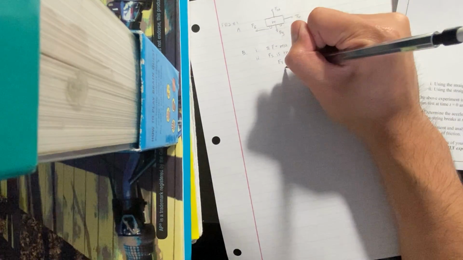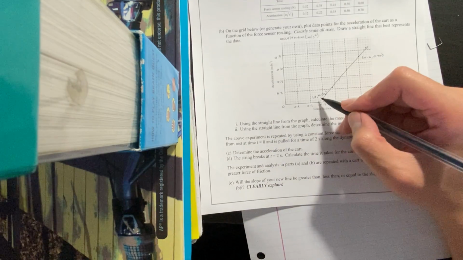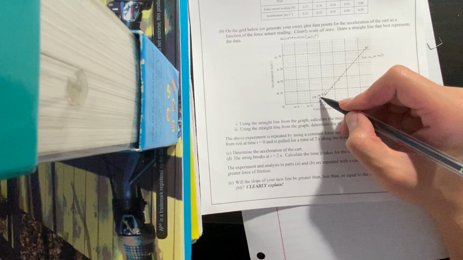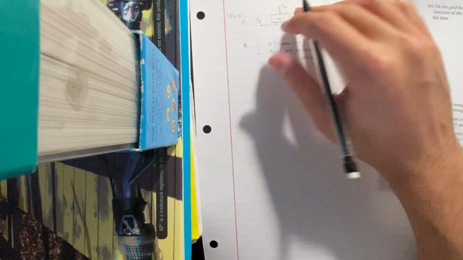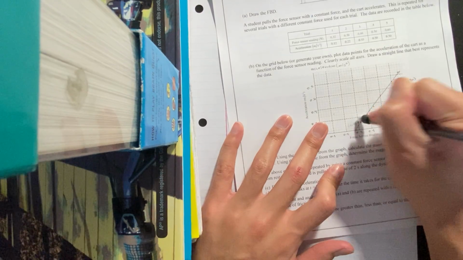So I know that the force of friction is the x-intercept, and as we saw right here, the x-intercept we labeled as 0 and then 0.27. So 0.27 is, oh oops, I labeled it wrong. I switched it, my bad, I'm sorry.